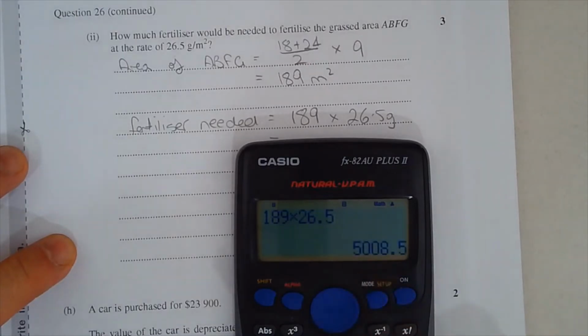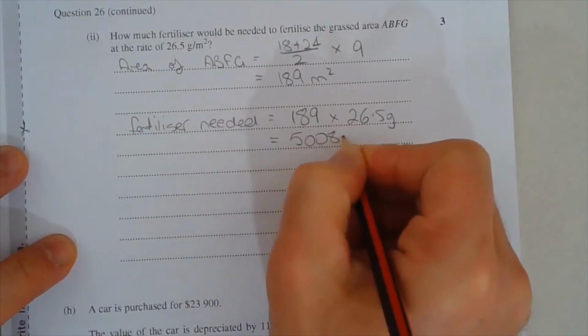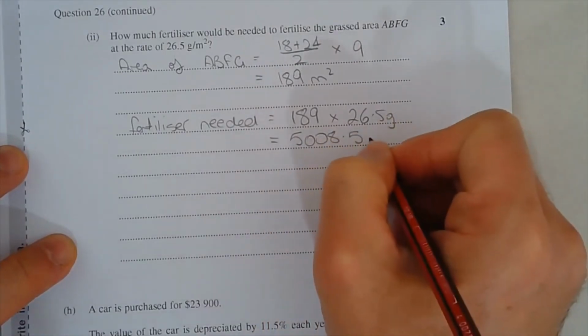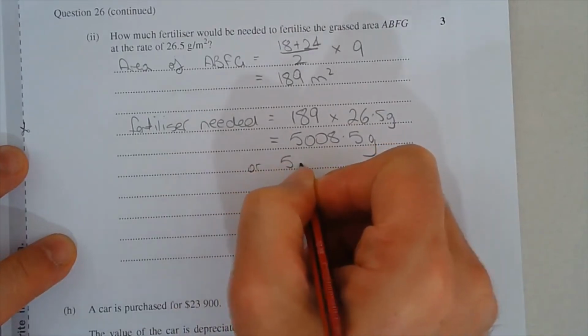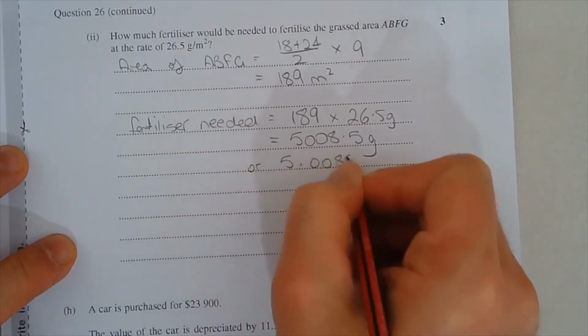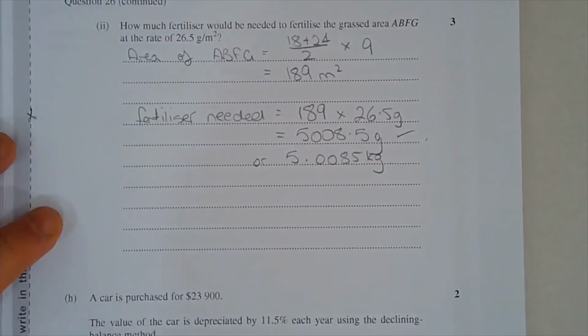And we get 5,008.5 grams. Or that would be 5.0085 kilograms, but this answer here would be sufficient.